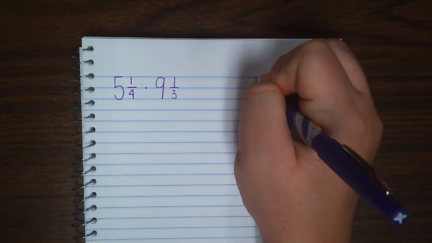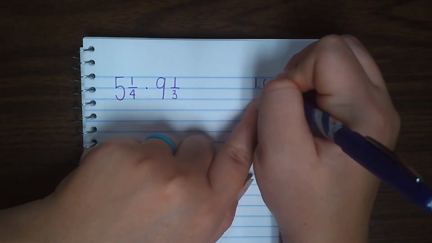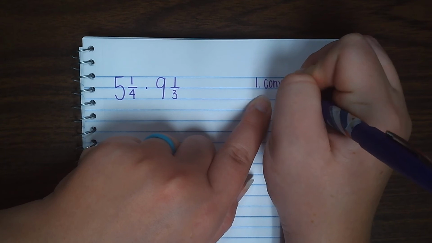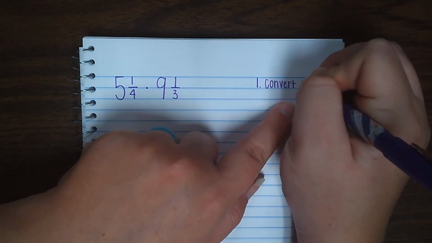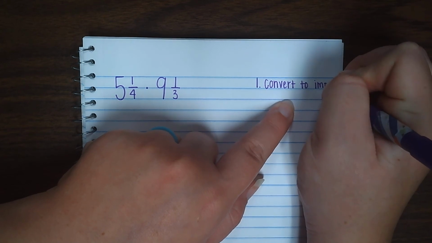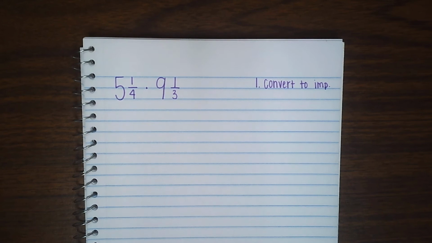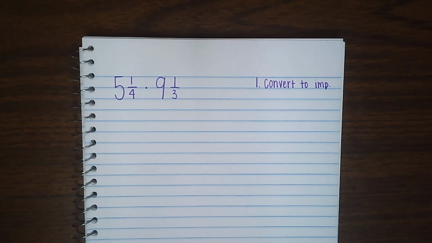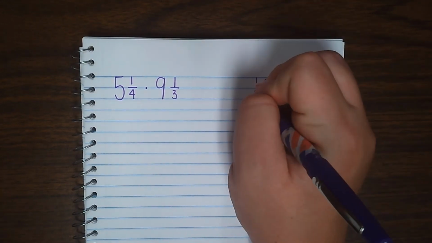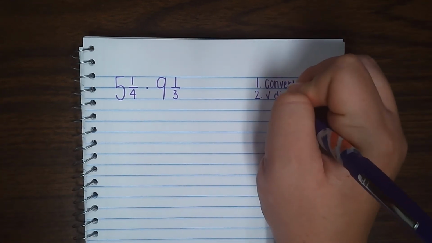Step number 1 is to convert to impropers. Step number 2 is to check your diagonals.